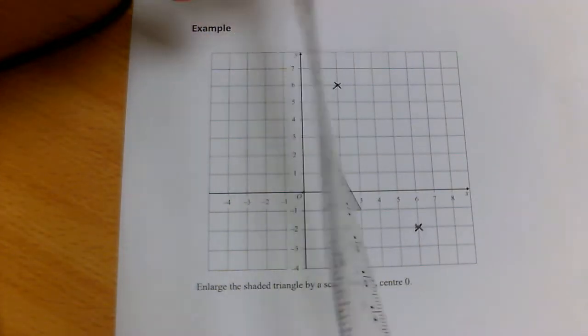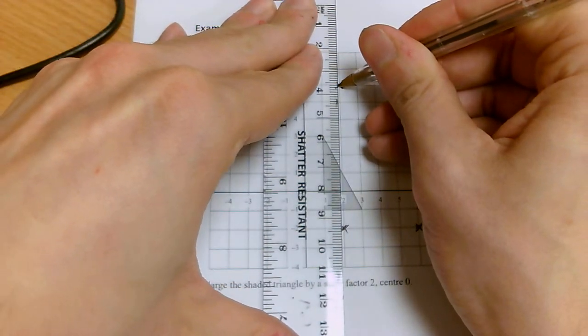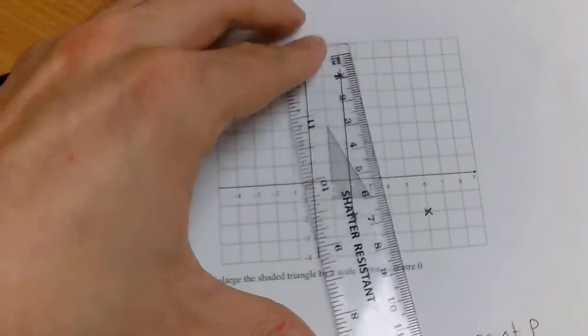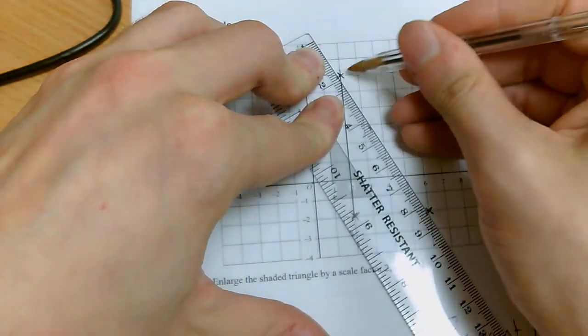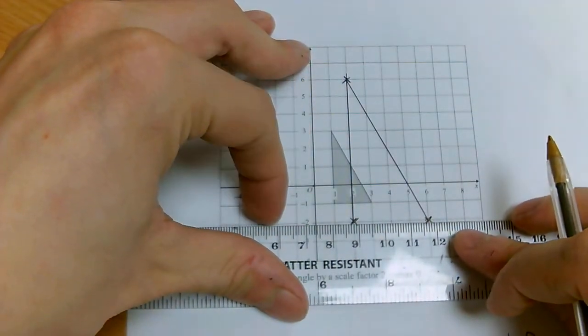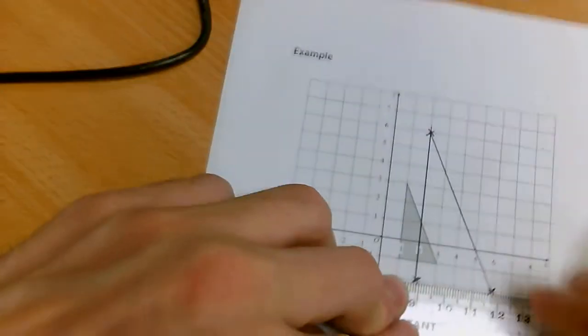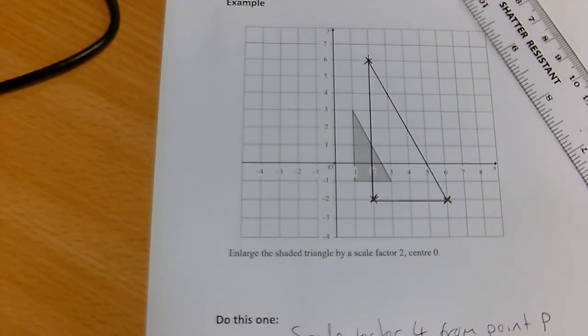Get a ruler and we join those up, and we should see that we've got a triangle that is twice as big, but also it has now moved twice the distance from that center of enlargement. Okay, so that is the correct enlargement there.